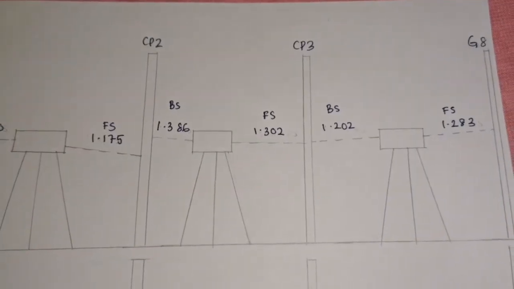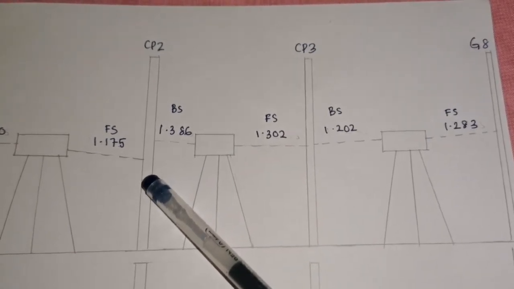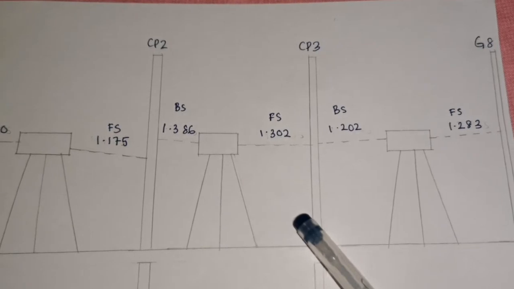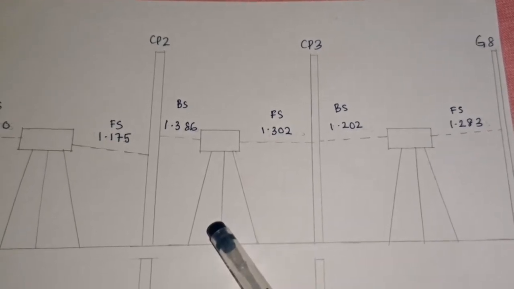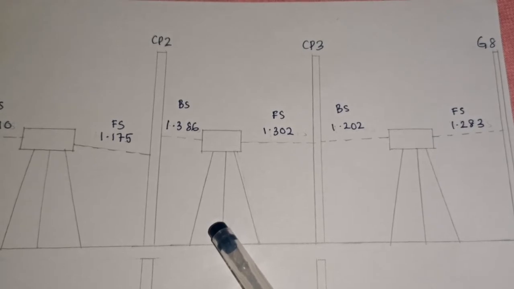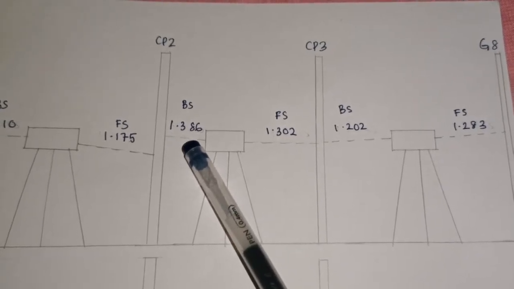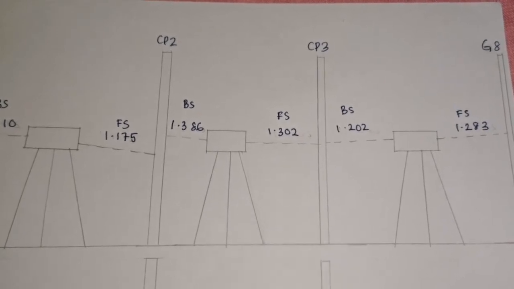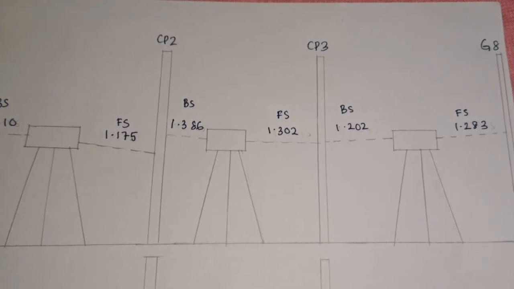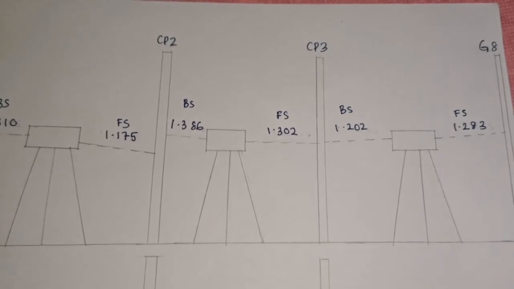The leveling staff stays at CP2 and the auto level will be moved and set up at level position 3, that is here. Then the staff reading is taken and recorded, which is 1.386 meter. This is a backsight. By using the rise and fall method, the reduced level of CP2 is calculated and adjusted to 33.864 meter.